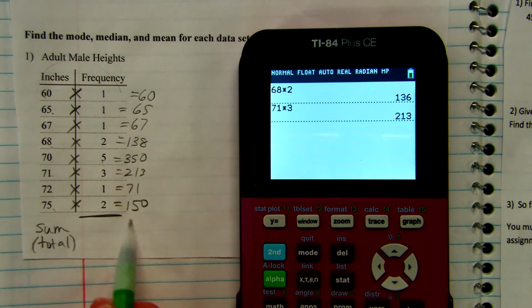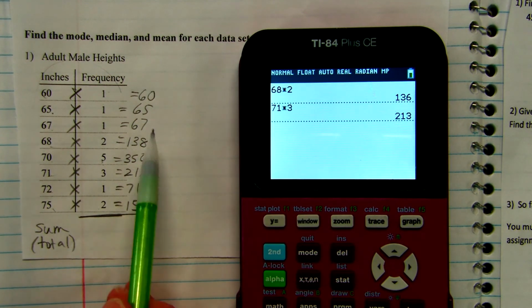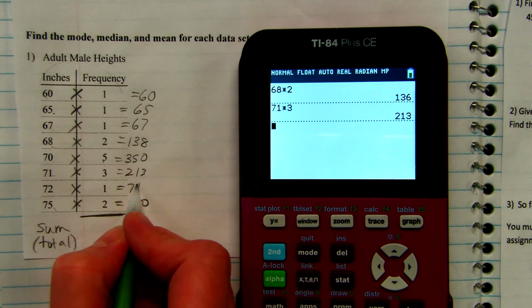Miss Phillips, the 72 one is 72. Which one is? 72. Oh, I said 71, 72.